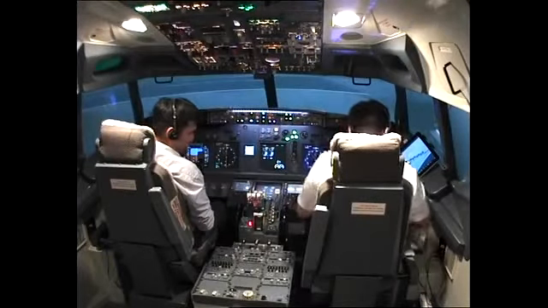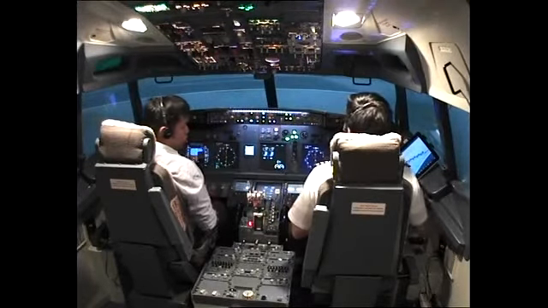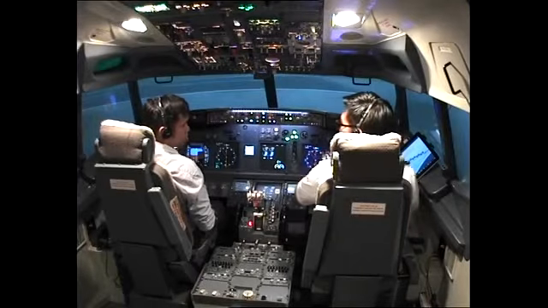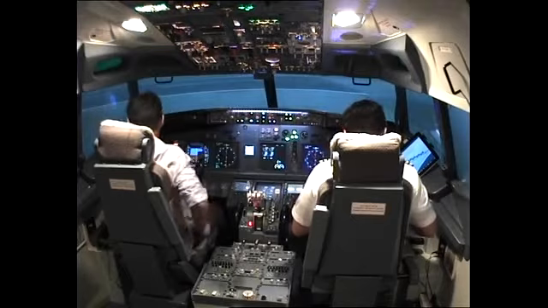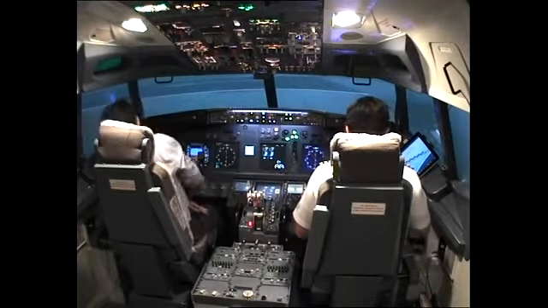Cool. Okay. Call sign? I'll just explain to you everything on here first before we start. Okay. So, just the cockpit orientation and familiarization.